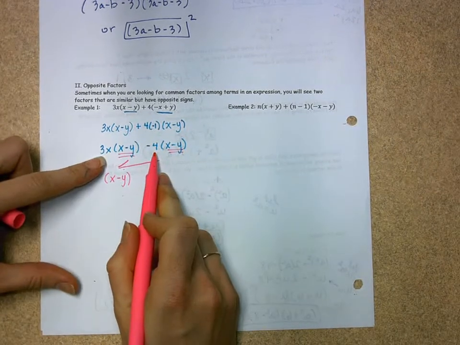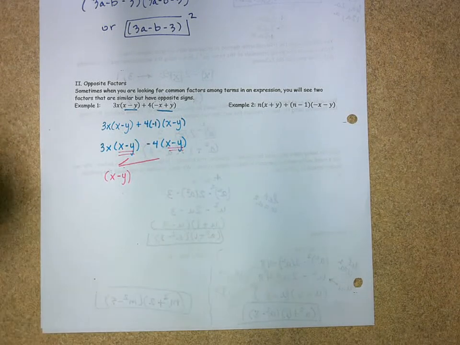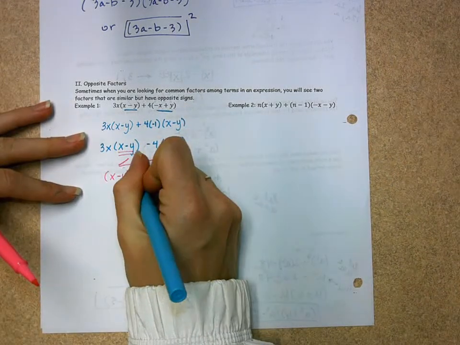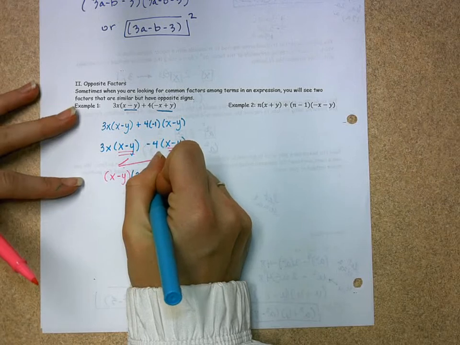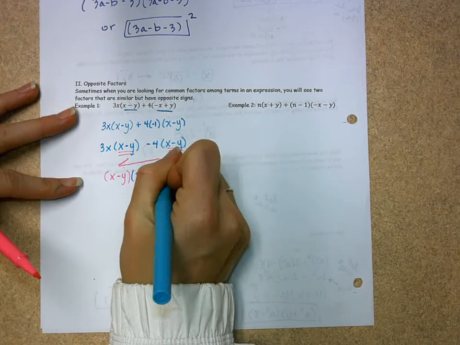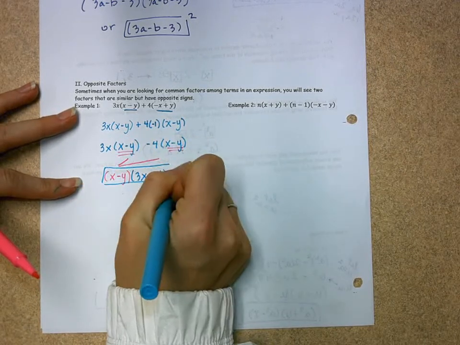What do I do with the 3x and the minus 4? Group them together. And I group them, and I have quantity x minus y times quantity 3x minus 4.